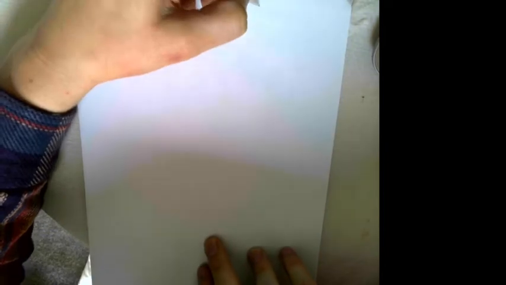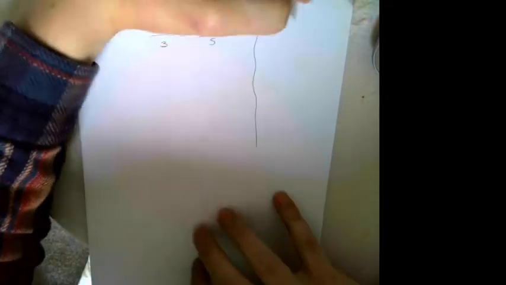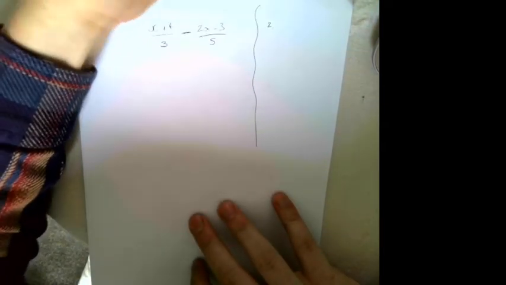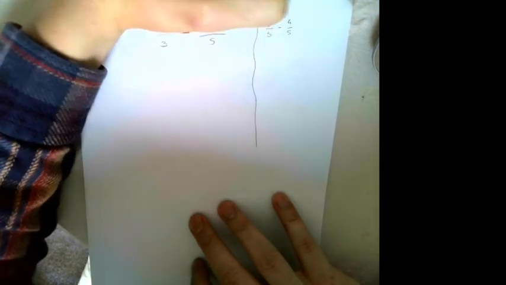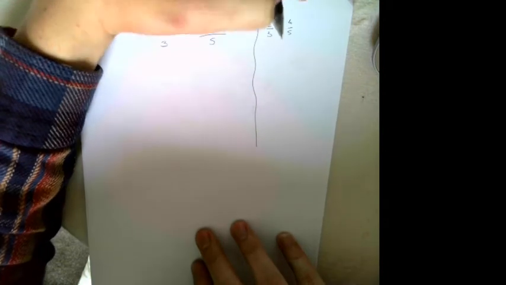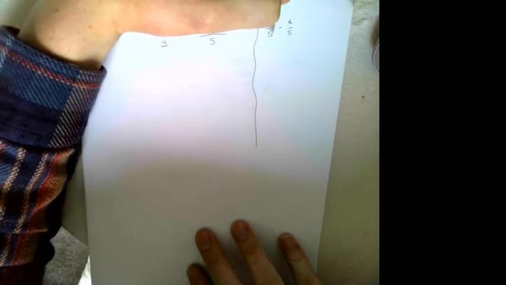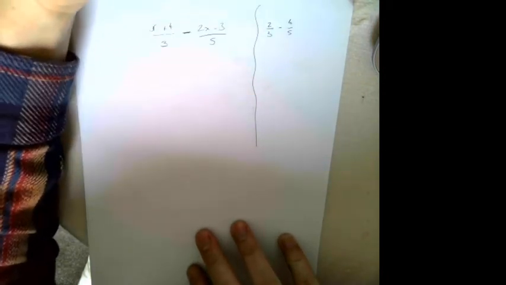So let's just take a recap of if we had another fraction like 2/3 minus 4/5. Well, in this scenario we know we need to find the lowest common multiple of the denominator so we can get a common denominator.